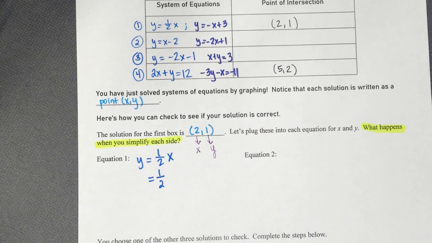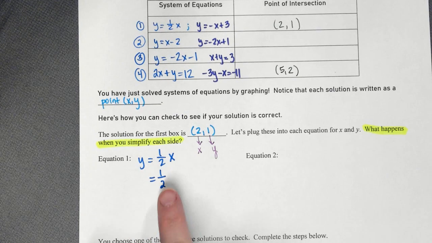All right, so what you're going to do is you're going to plug in 1 for y and 2 for x. So go ahead and substitute your y and then your x in. Okay, so instead of y equals, what should your equation start with? 1.